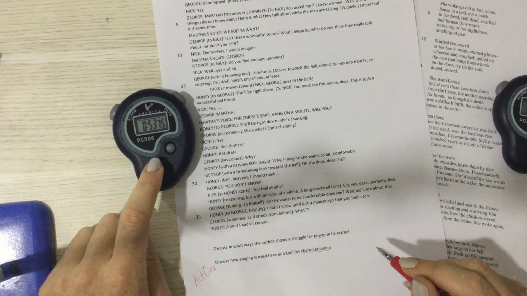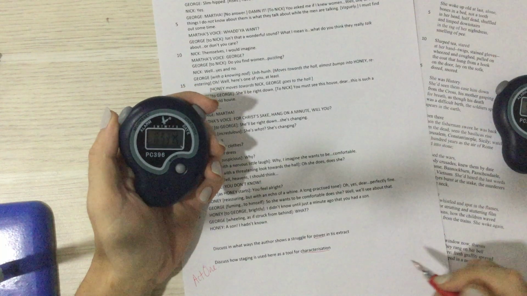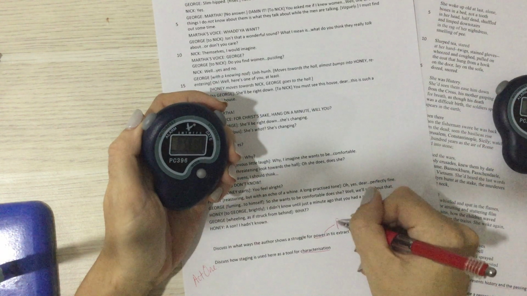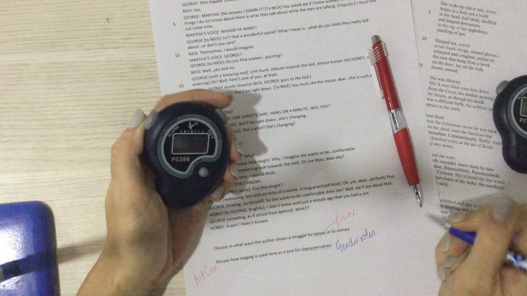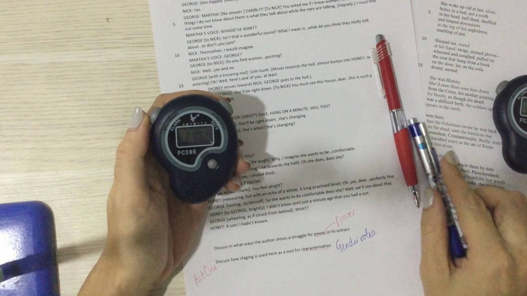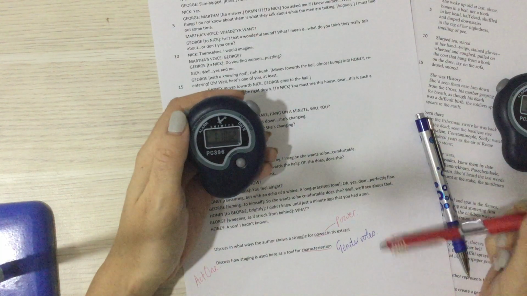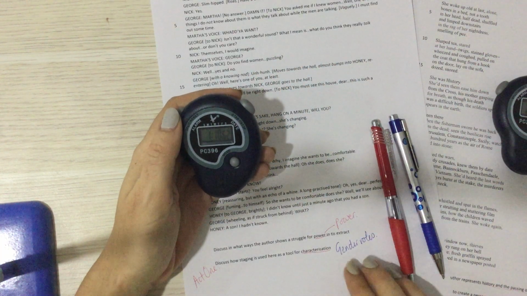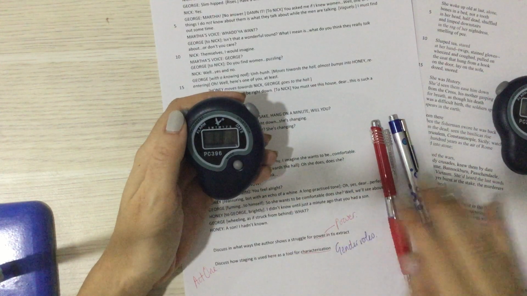So now I'm going to use my time to decide on the categories of analysis that I'm going to focus on. Okay, so what I'm going to focus on is a battle for power in this extract, and also gender roles. The reason I've written it in two different colours is so that I can go back later and select evidence for these two. And that means in my IOC I can clearly see which pieces of evidence fit into which category.